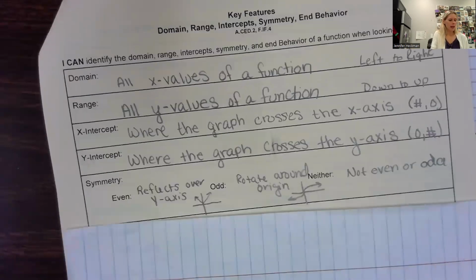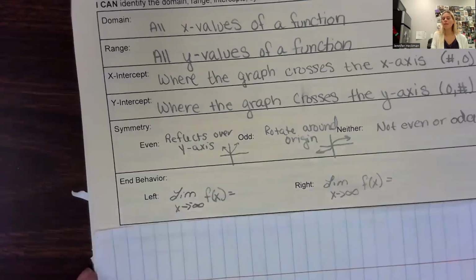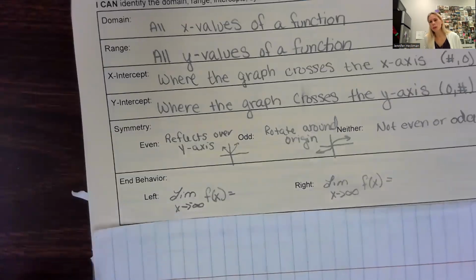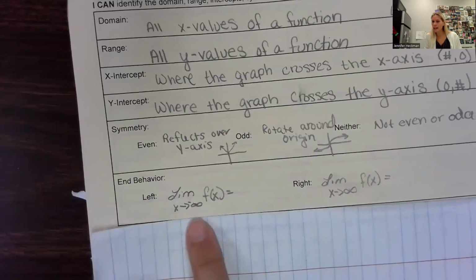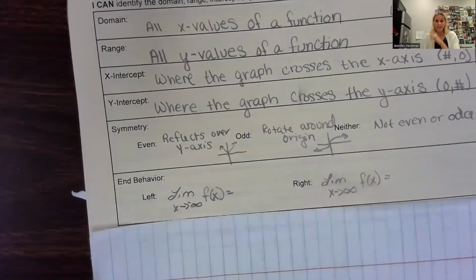All right. And then the last thing we're doing today is end behavior, which we have done multiple times before. So we have our left side, what's happening at the left side, and what is happening at the right side. Now, specifically, limit is as we approach, so as we approach negative infinity, as we approach infinity.